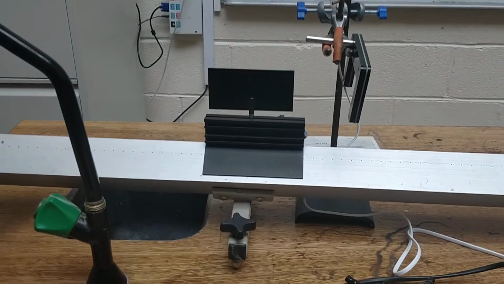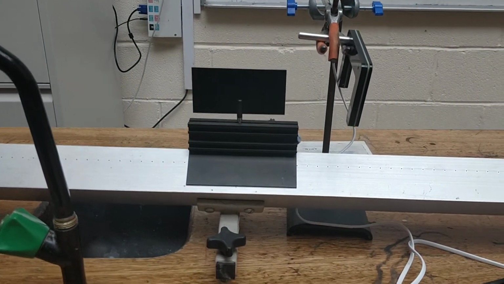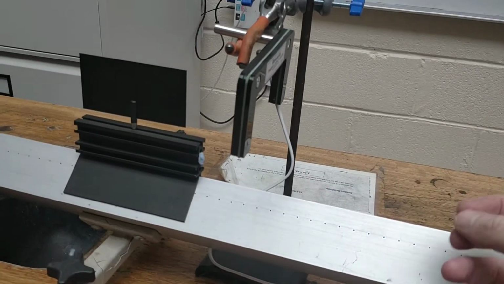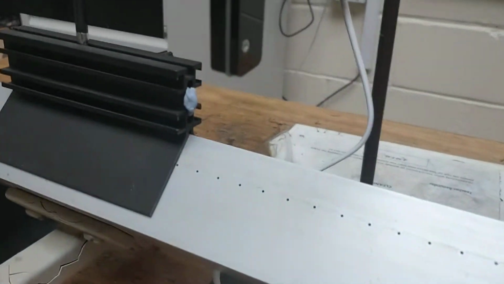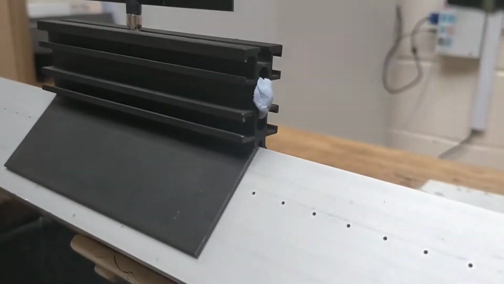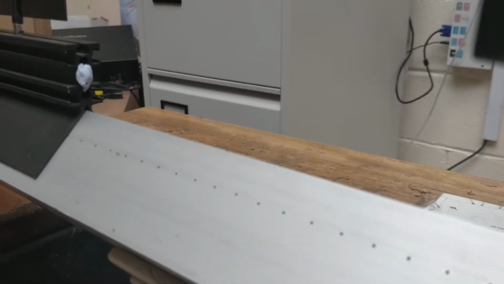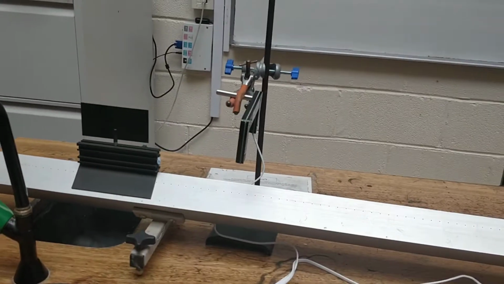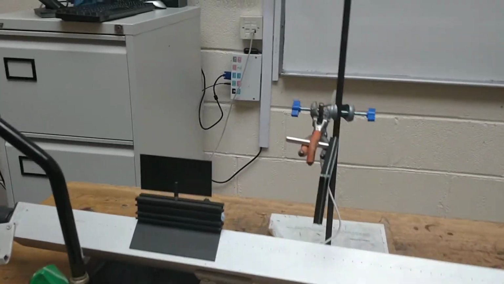To reduce friction, we use the air track, and the air track has holes in it that blow up air, so we have a cushion of air. So when we turn on the air track, okay, there's a cushion of air which reduces friction. You must mention the cushion of air.